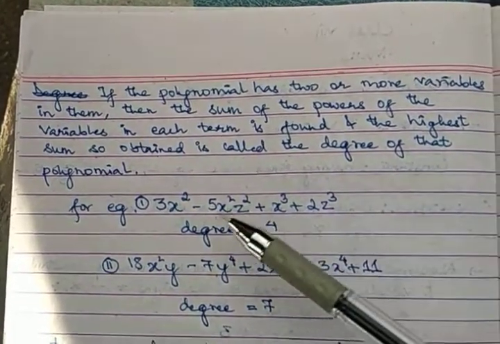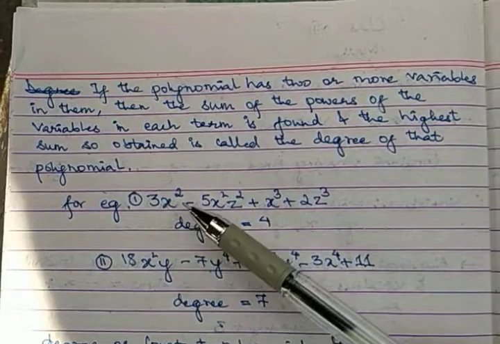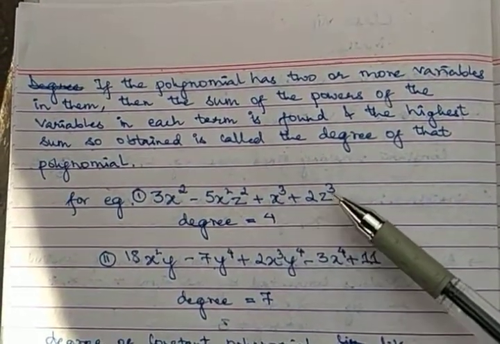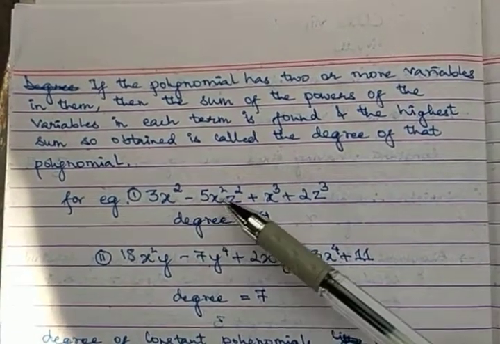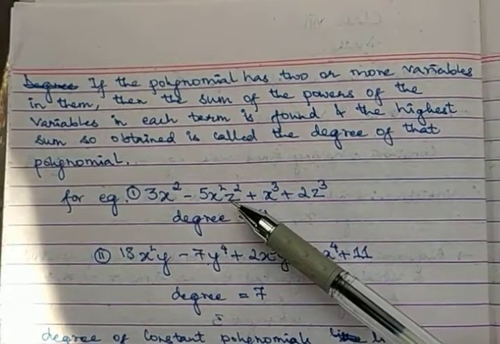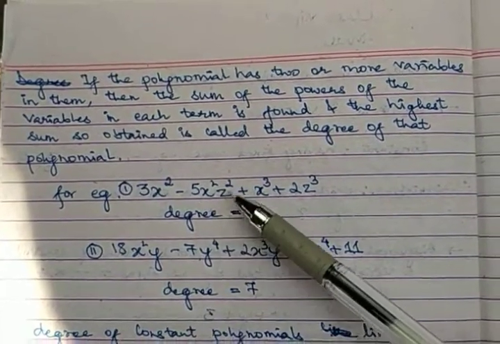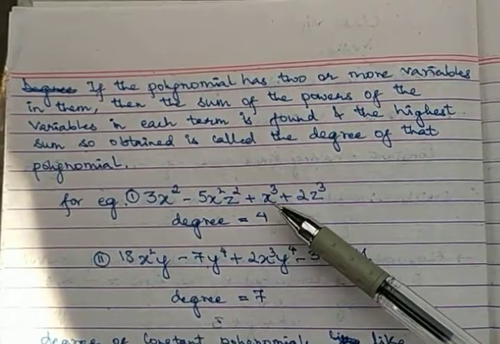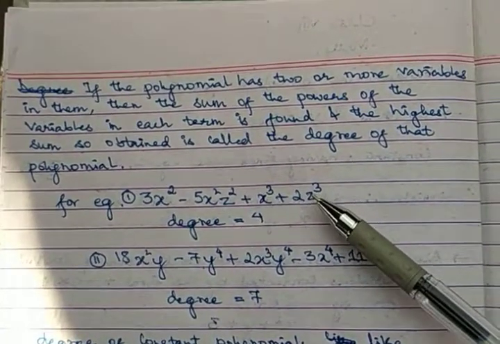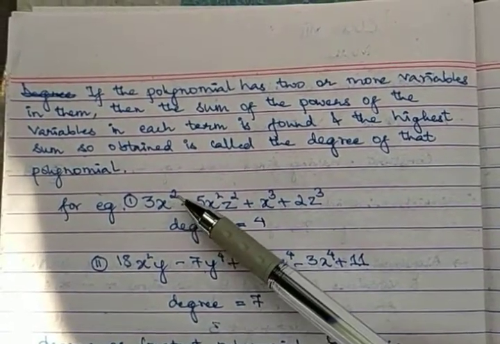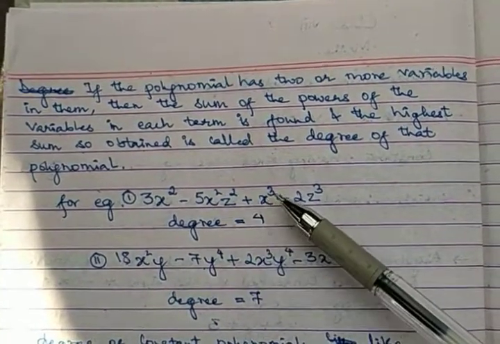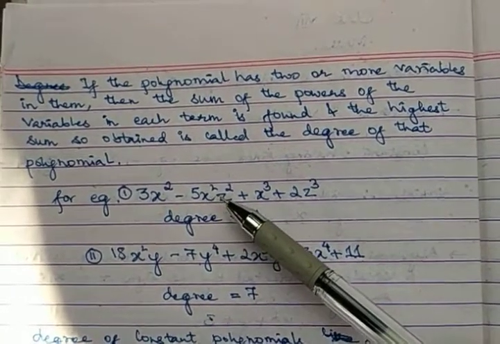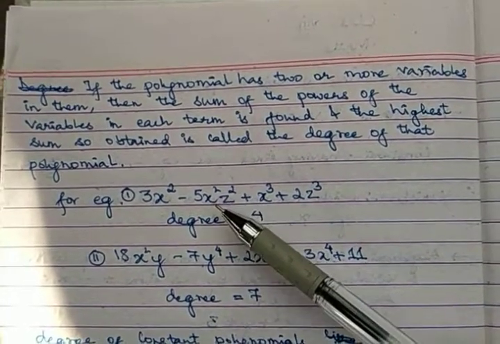Is it okay? So here from the first case what we have is 3x square minus 5x square z square plus x cube plus 2z cube. See, I have got one variable out here, two variables together in here, isn't it? The relation is multiplication. There is a single term, remember that. And then I can again add x to the power 3 plus 2z cube. So here this power is 2, this power is 3, this power is 3. But here I've got two variables together as well. So what I am supposed to do, I need to add the powers, isn't it?